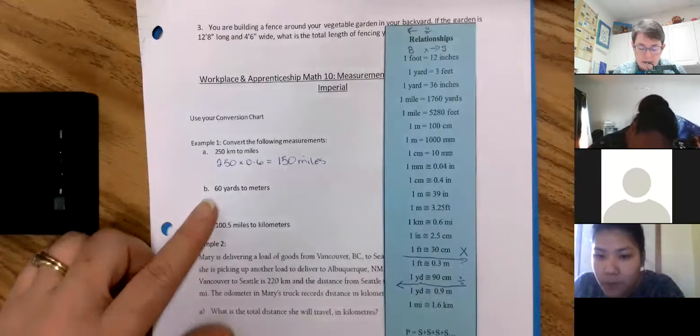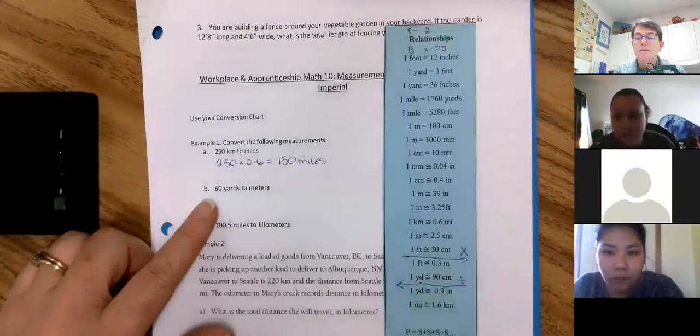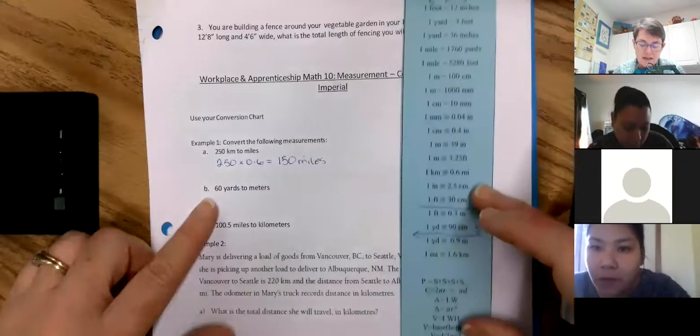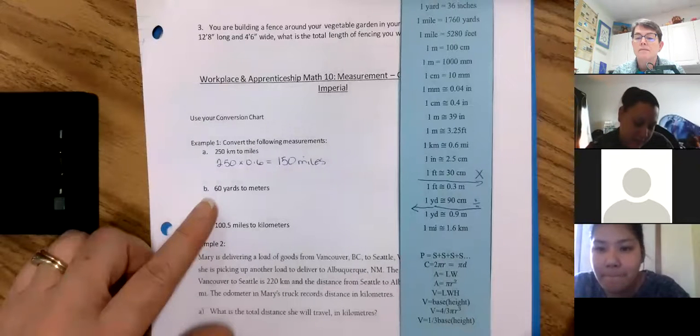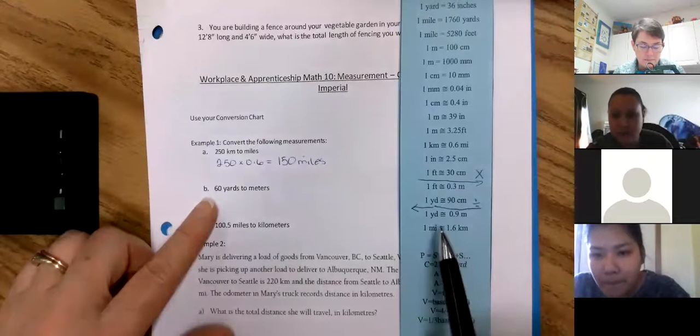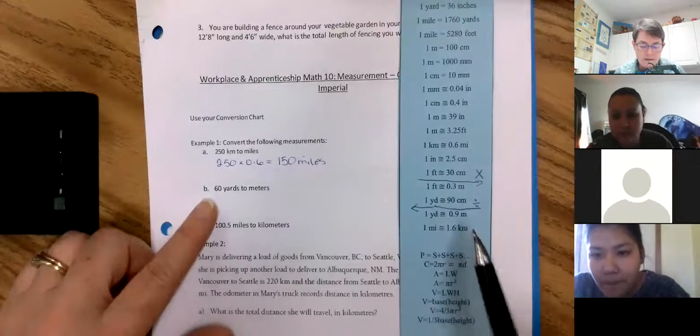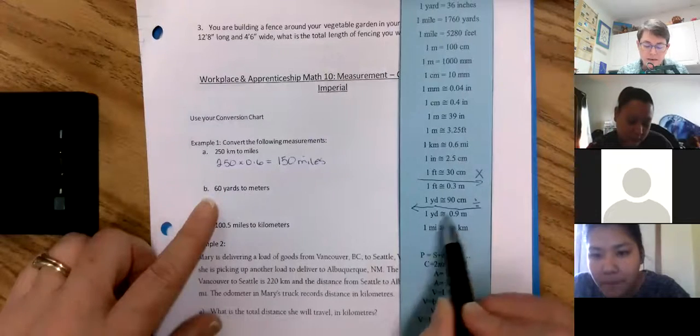Mary Lynn, 1 yard is equal to how many meters? I'm not sure. Okay. Sammy, can you find it? 0.9. Yeah. So I've got yards and meters. So I'm going in the same direction.